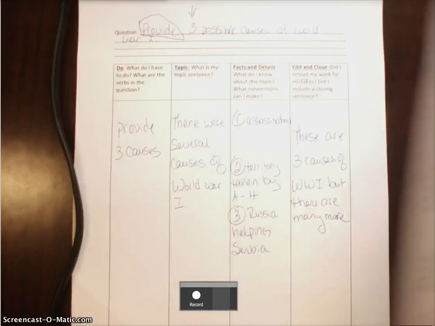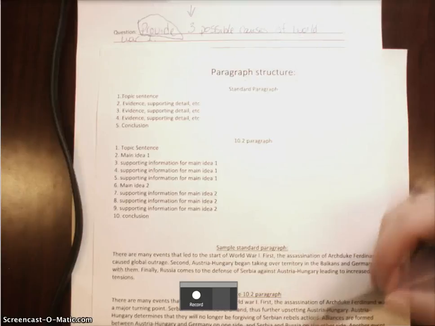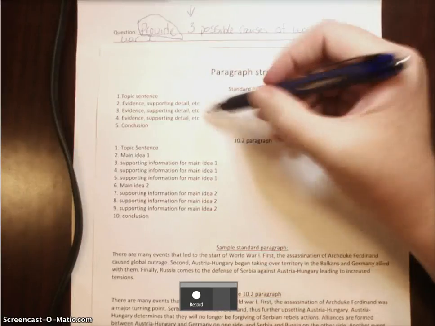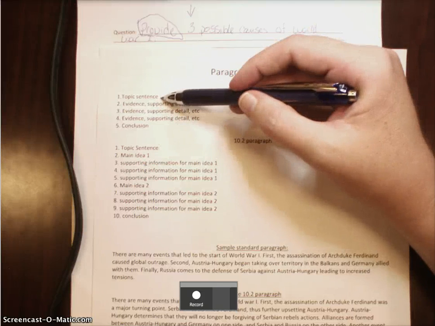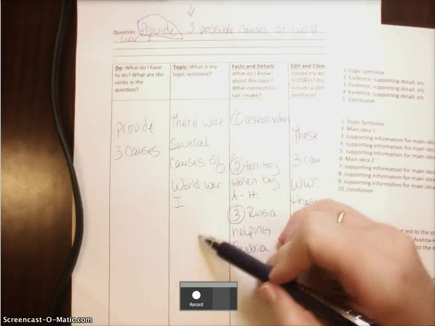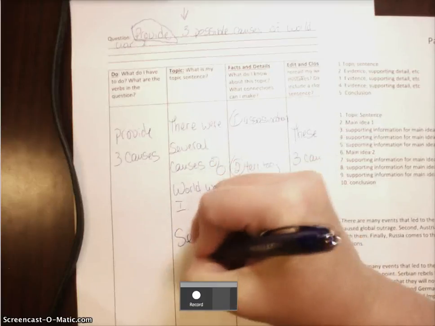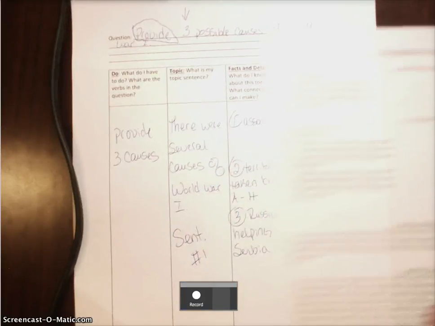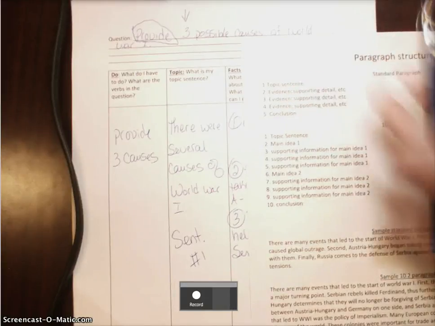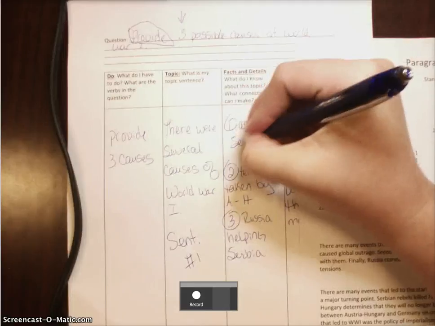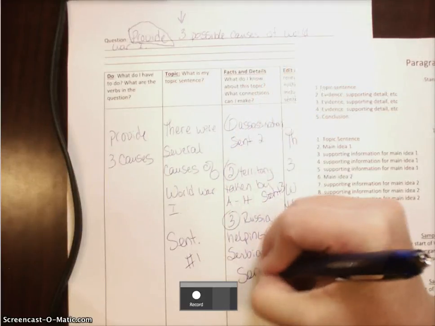So also in your student planner is a paragraph structure. So if you're looking for just a basic standard paragraph, you put your topic sentence first. Well, you've already written your topic sentence. So this becomes sentence 1. Okay? And then you're going to put your evidence, evidence, evidence. So guess what? This is now sentence 2, sentence 3, sentence 4.